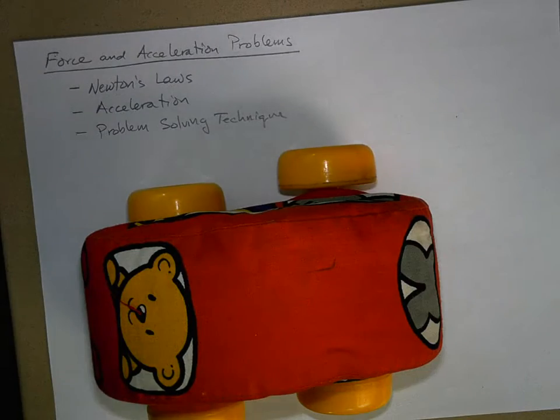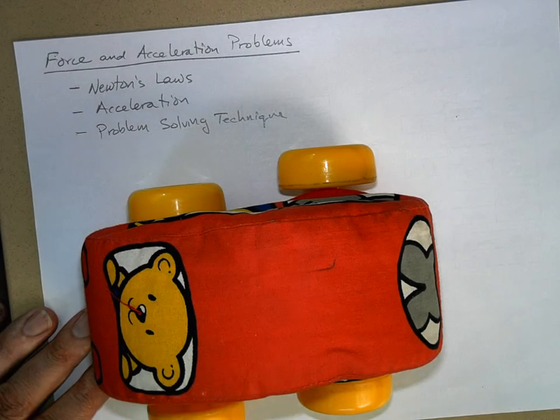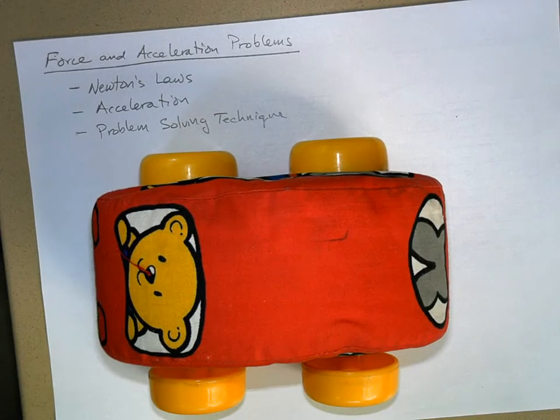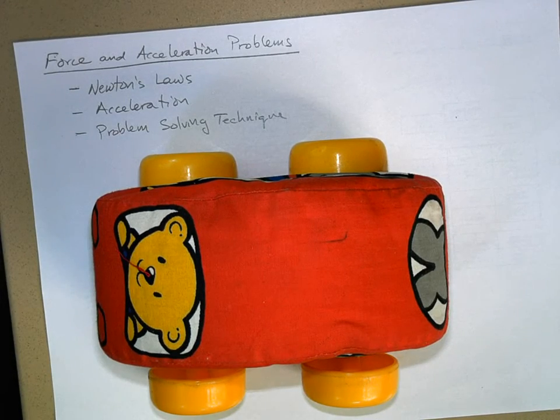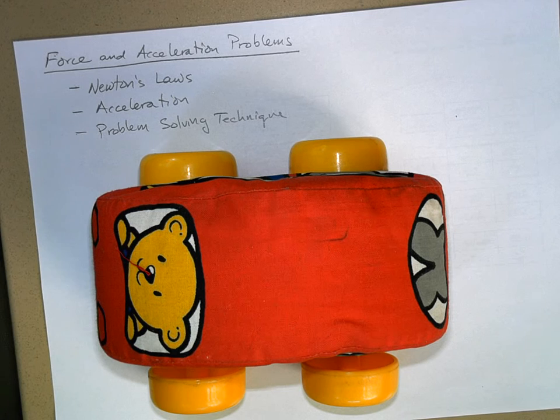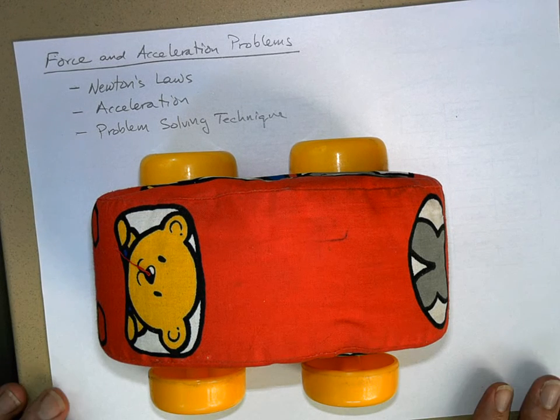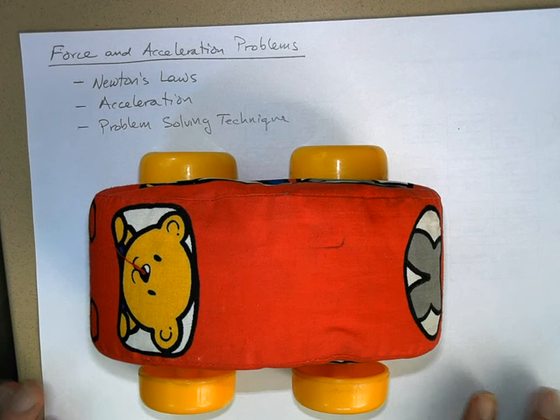So, speaking of profound and important, here is an object, and this object is what we call at rest. So it is not moving with respect to my reference frame. My reference frame here is the piece of paper.